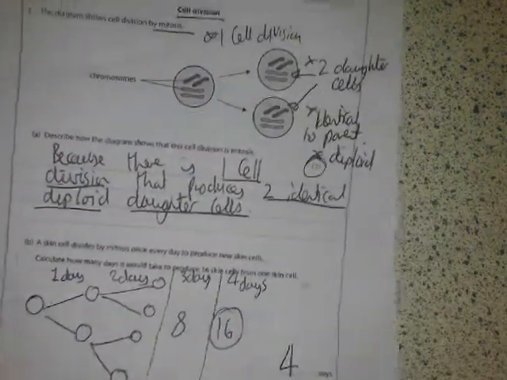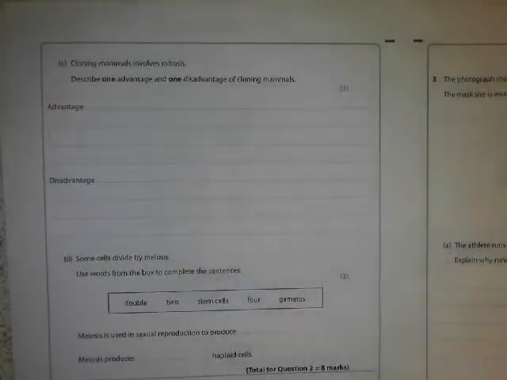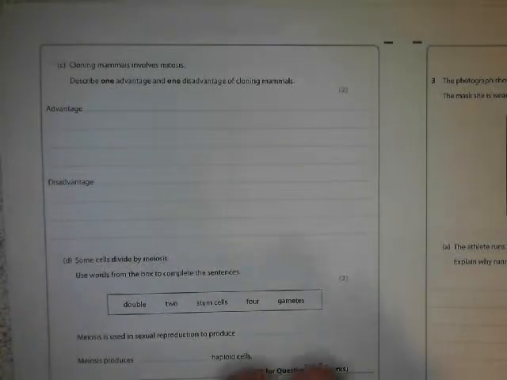Okay? Turn over. So we're getting trickier and trickier all the time now. So, cloning mammals involves mitosis. This is a hard question, don't get me wrong. Okay? Describe one advantage and one disadvantage of cloning mammals. So we're after one advantage and one disadvantage of cloning mammals.